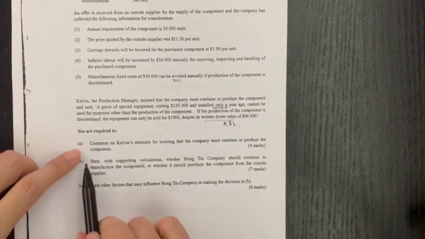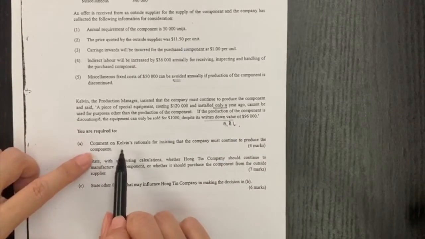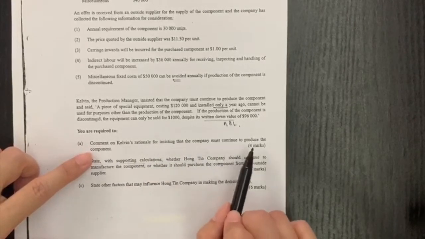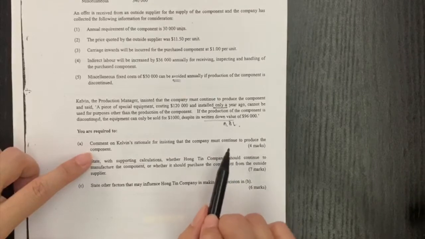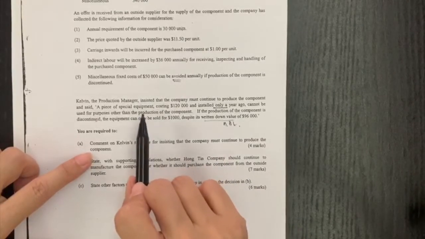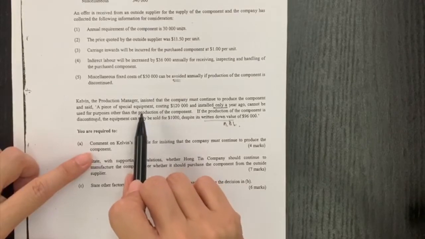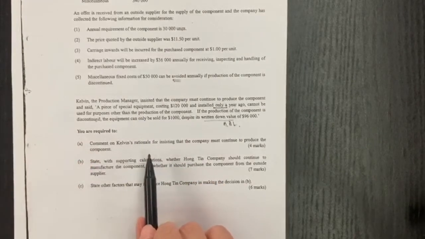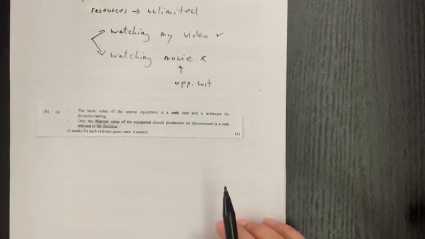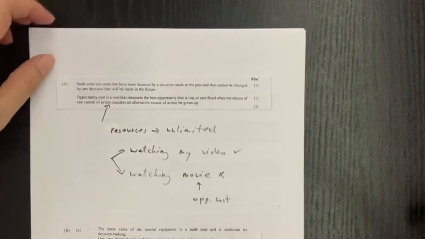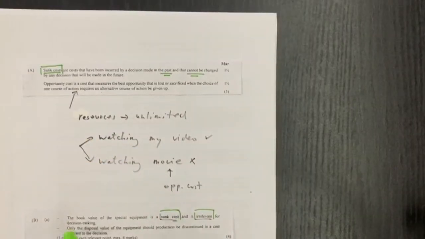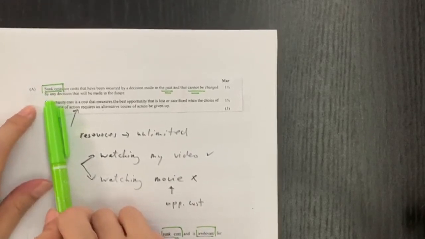So therefore, part A here, we need to comment on Kelvin's rationale for insisting to continue to produce. It is because Kelvin does not want to waste the equipment because the firm just used the equipment for 1 year. Is this correct or wrong? So this is wrong, because all things that happened in the past are a kind of sunk costs. Okay, so here we come to the definition of sunk costs.